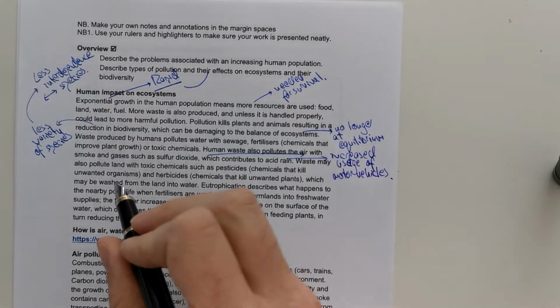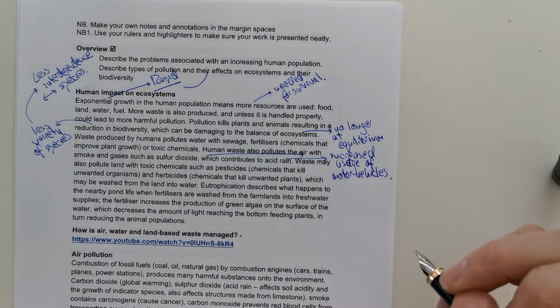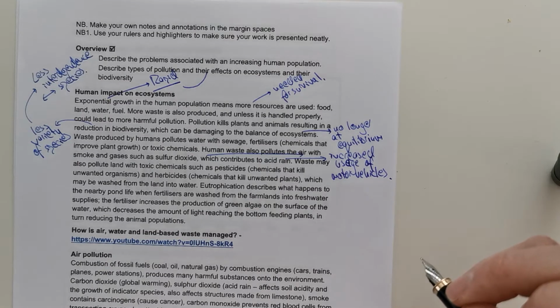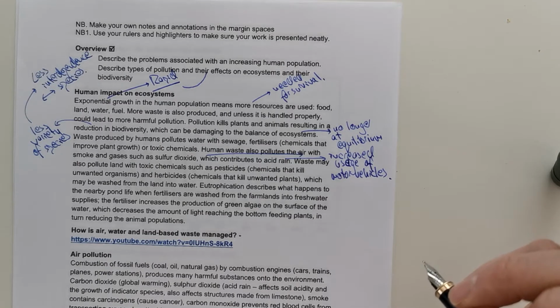Waste may also pollute land with toxic chemicals such as pesticides, chemicals that kill unwanted organisms, and herbicides, chemicals that kill unwanted plants, which may be washed from the land into the water.